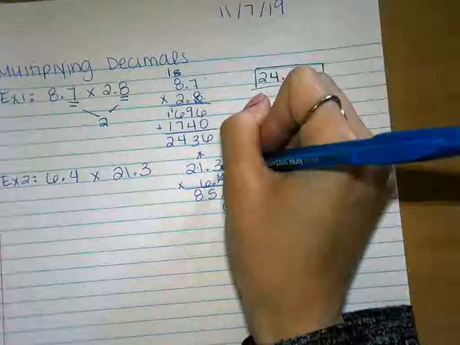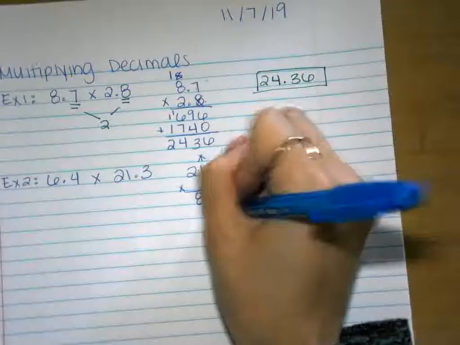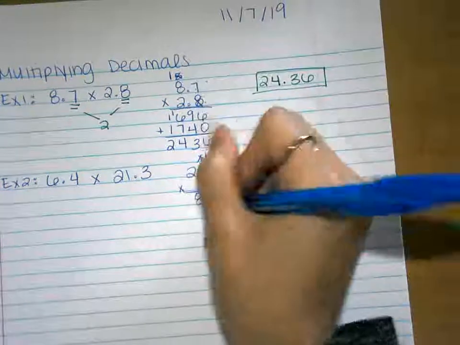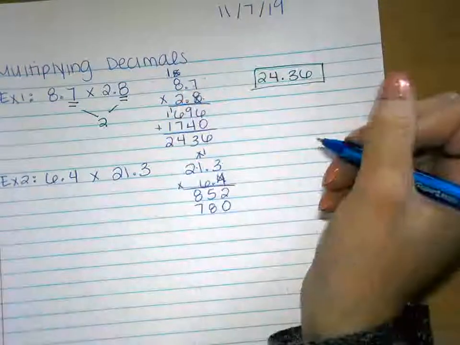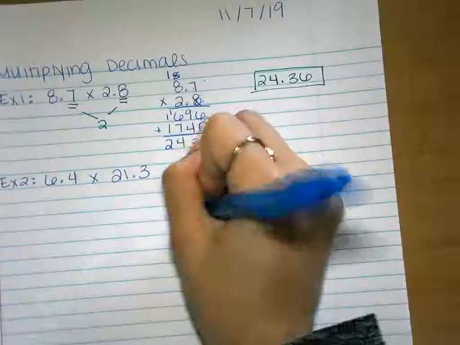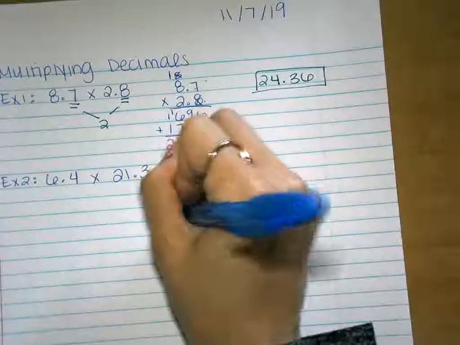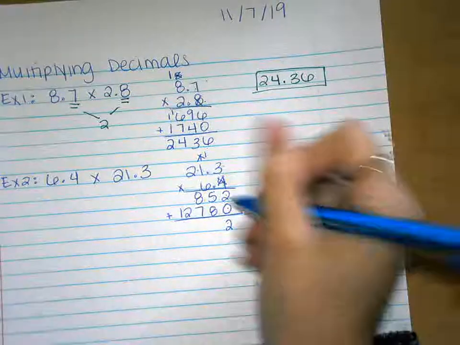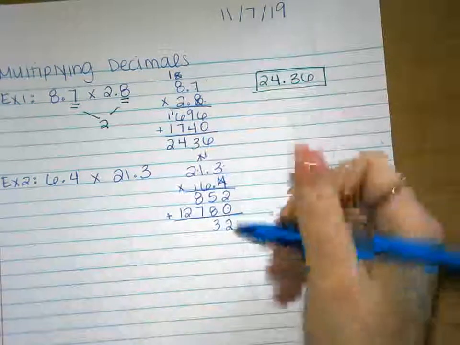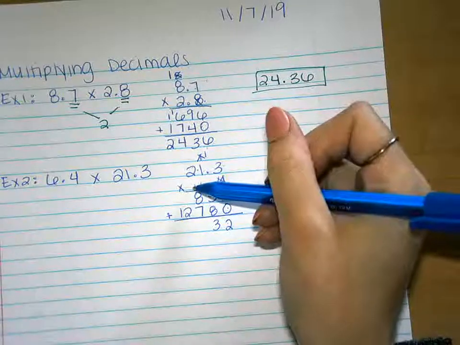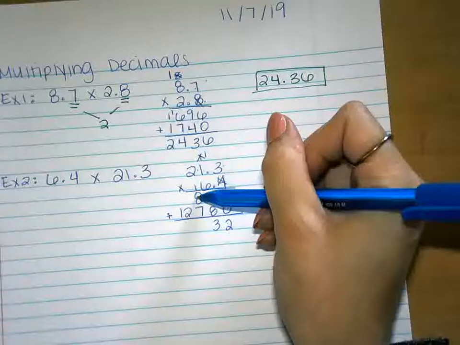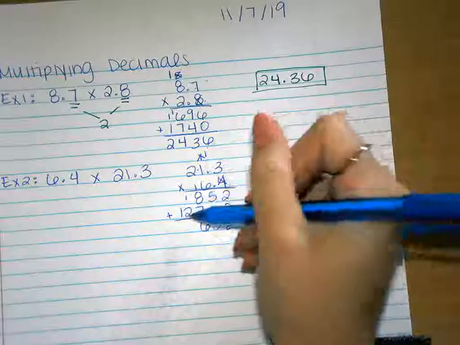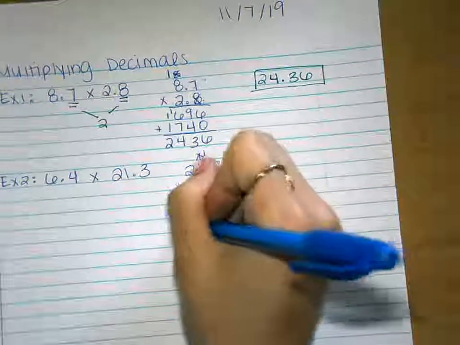6 times 3 is? 8 goes down, 1 goes up. 6 times 1 is? 6. Plus 1 is? 7. 6 times 2 is? 12. What do I do now? Add them up. 2 plus 0 is? 2. 5 plus 8 is? 13. 3 goes down, 1 goes up. 1 plus 8 is? 9. 9 plus 7 is? 16. 6 goes down, 1 goes up. 2 plus 1 is? 3. And you just bring down that 1.